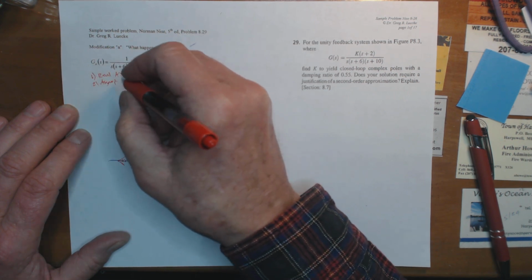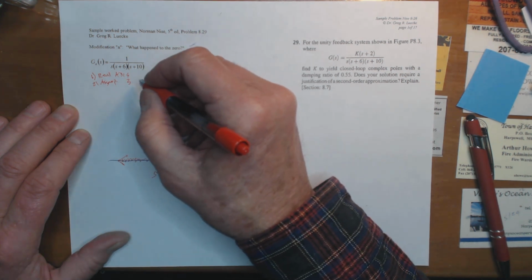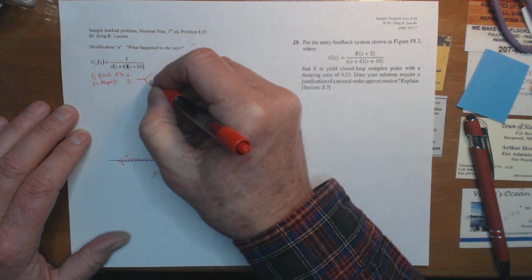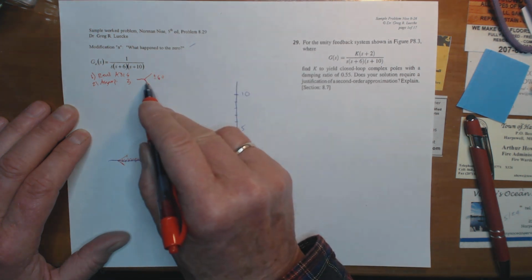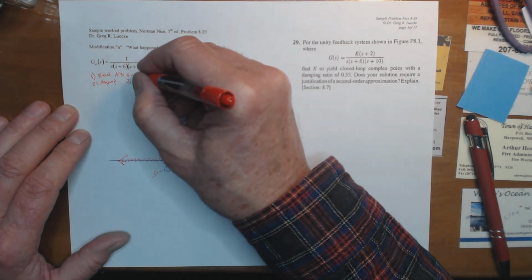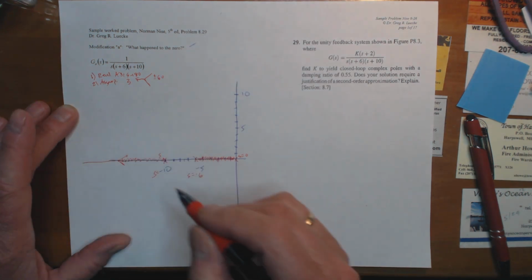The number of asymptotes is the number of poles minus the number of zeros. There are 3 infinite asymptotes. There's a formula for this, and you can work it out, but we're just going to divide it. It's plus or minus 60 degrees. We divide the S-plane into 3 equal pieces of pi, so it's minus 180, 180, and 60. So this is one of the infinite asymptotes here.